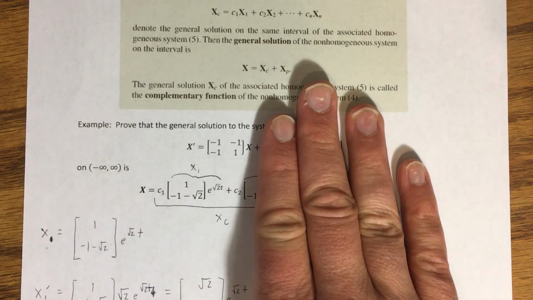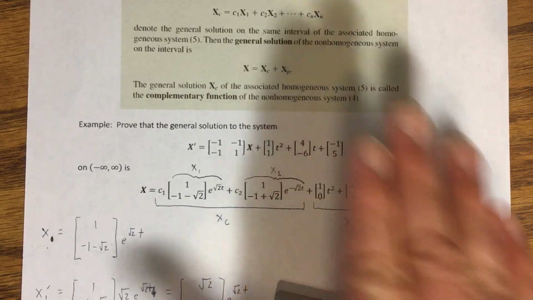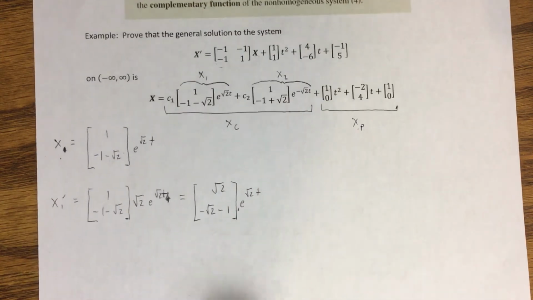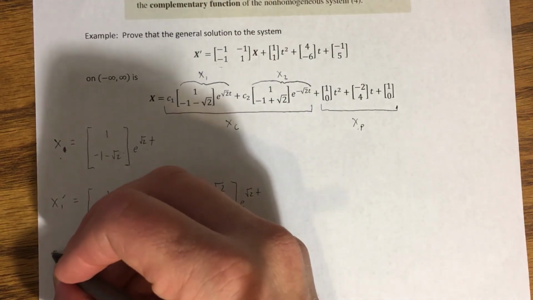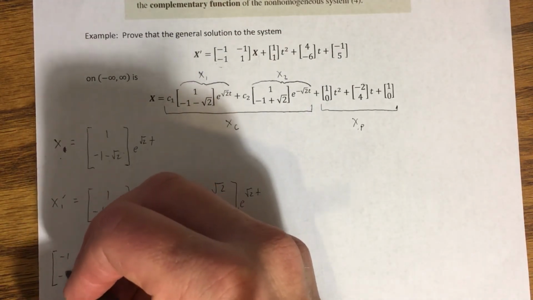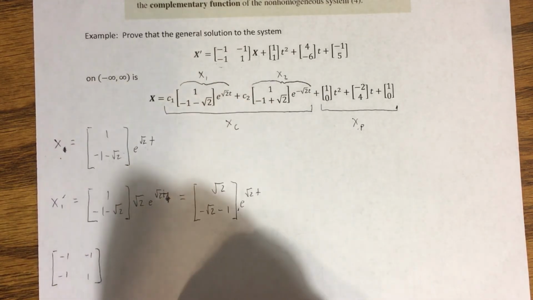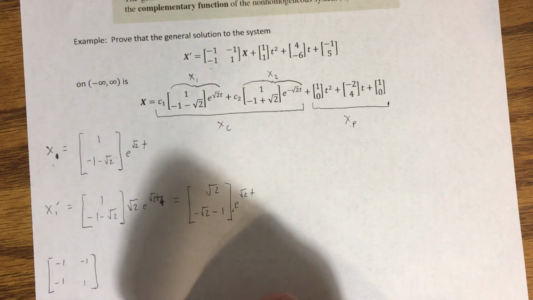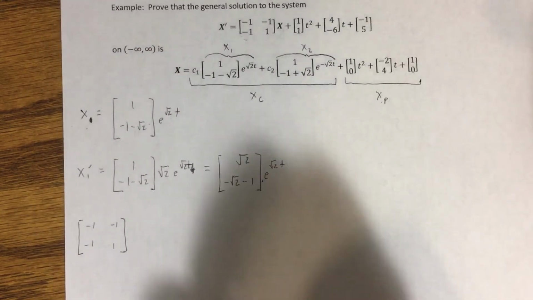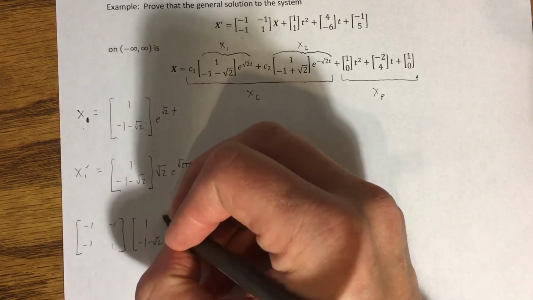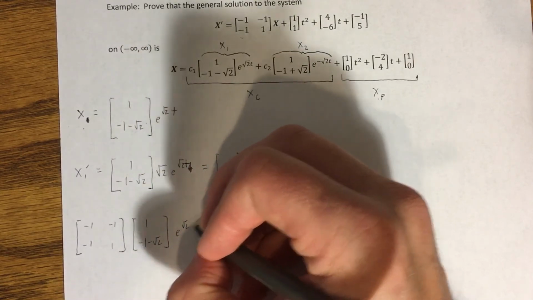And I'm trying to see that x1 is a solution to that specifically. So let's plug x1 into this. Okay, so if I did the matrix (-1, -1; -1, 1) times x1, which is this guy right here, (1, -1 - √2) e to the √2 t.